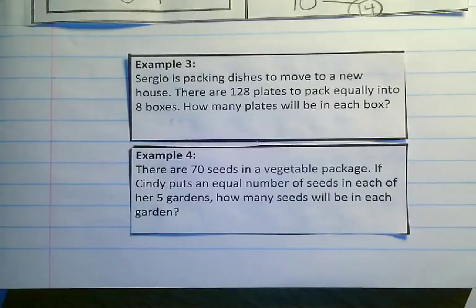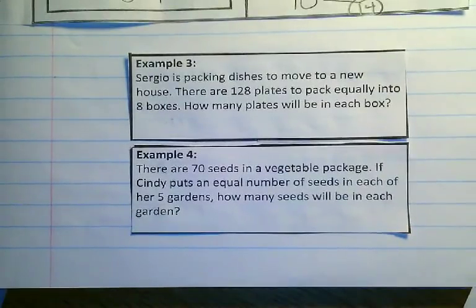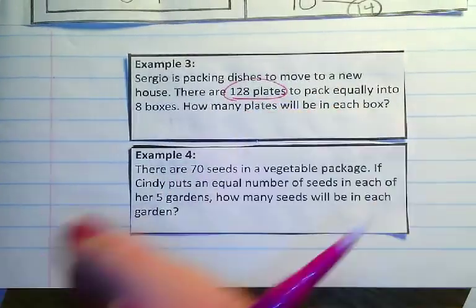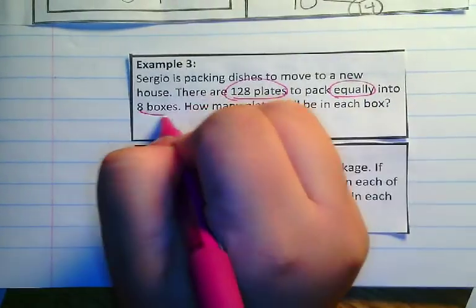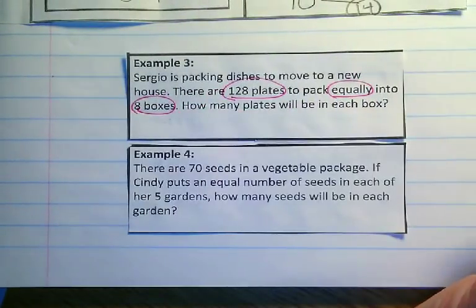Okay, so we have example number 3, and it says Sergio is packing dishes to move to a new house. There are 128 plates to pack equally into 8 boxes. How many plates will be in each box?